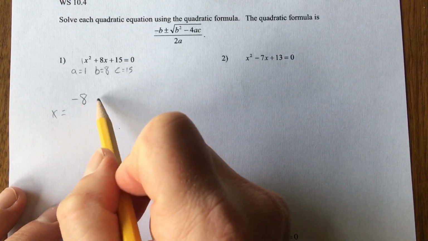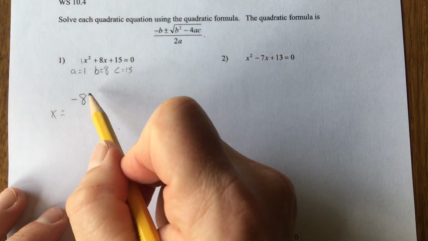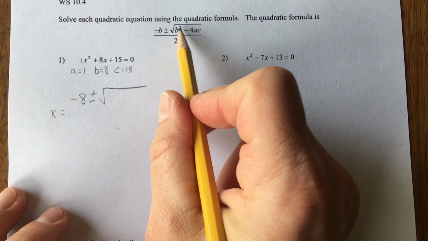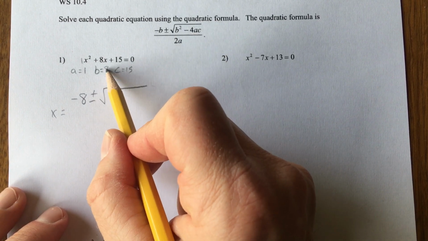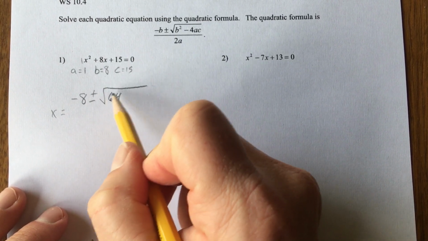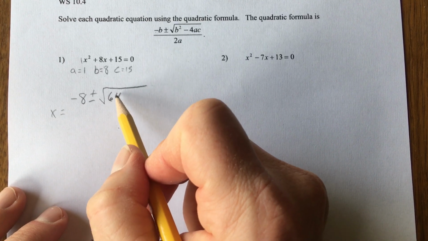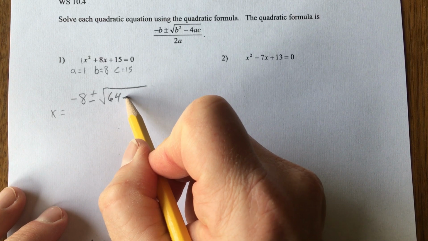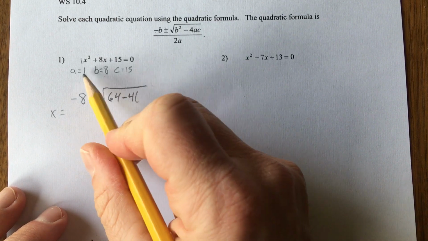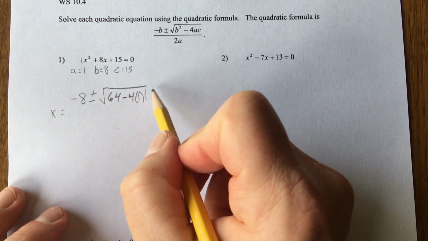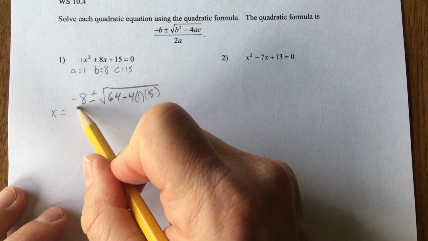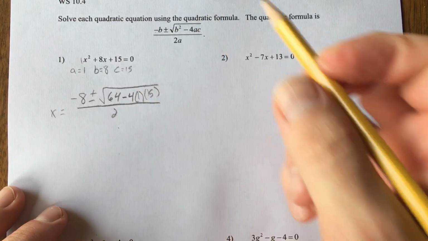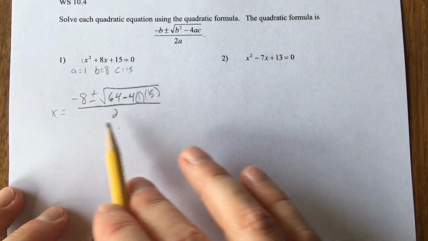So x equals the opposite of 8 plus or minus the square root of b squared. So 8 squared, 8 times 8 is 64. I would recommend that you just do that on your own in your head. It saves you a little problem if you try to do it on a calculator. Minus 4 times 1 times 15. And that's all over 2 times a. So 2 times 1 is 2. Okay? And then that's going to get you something.